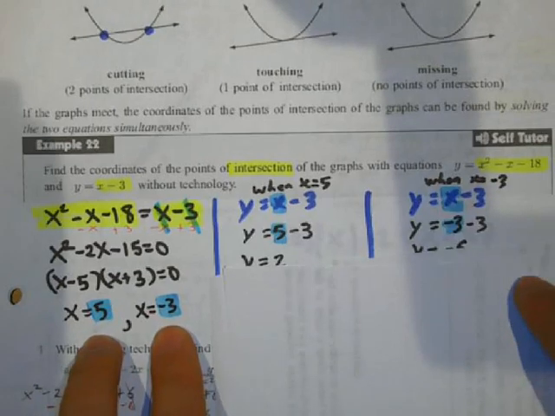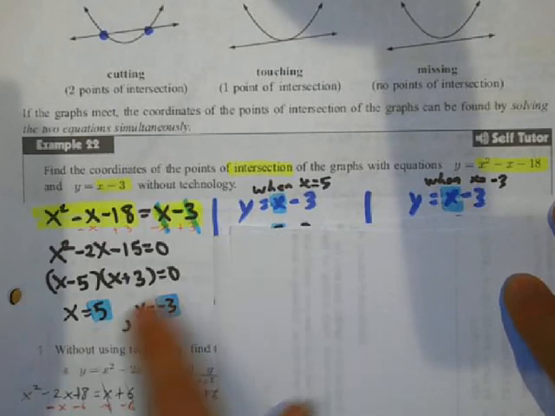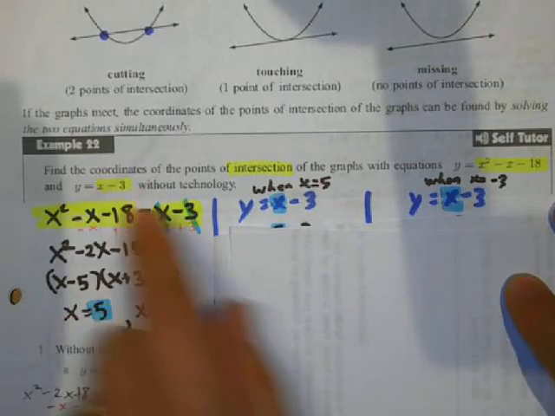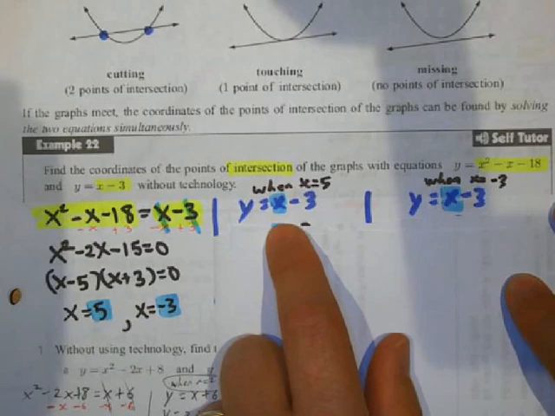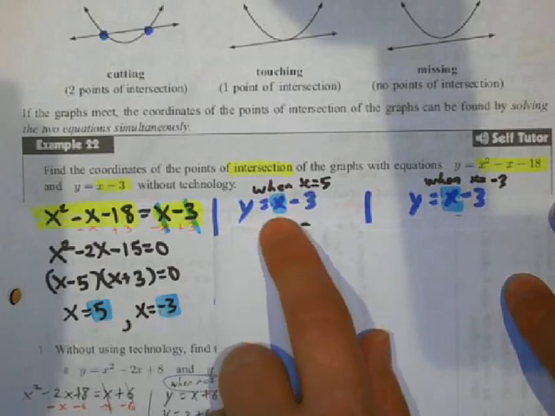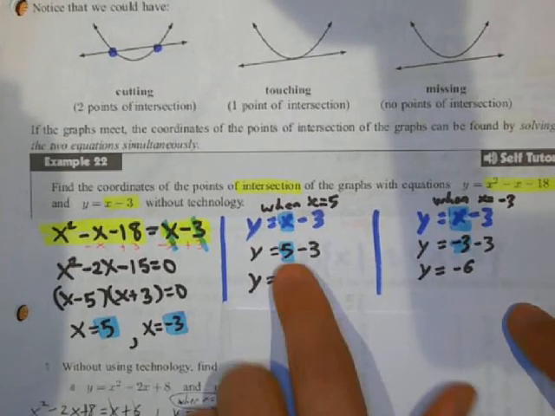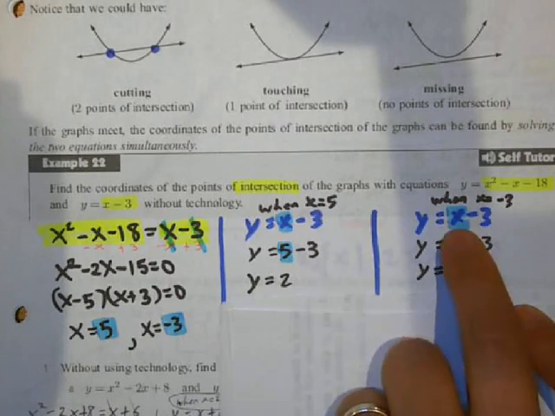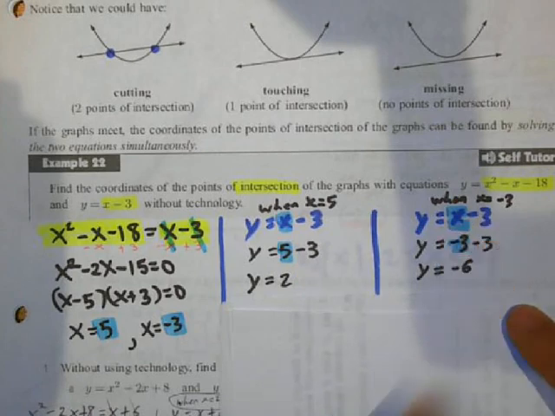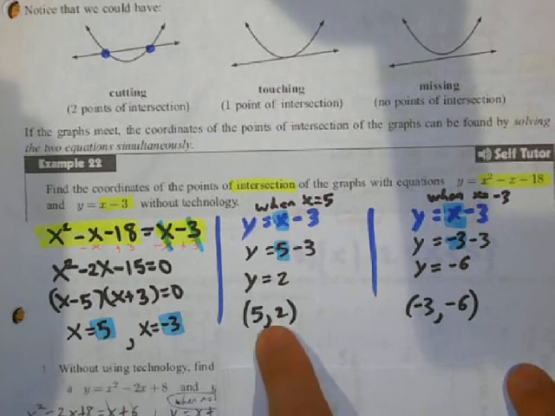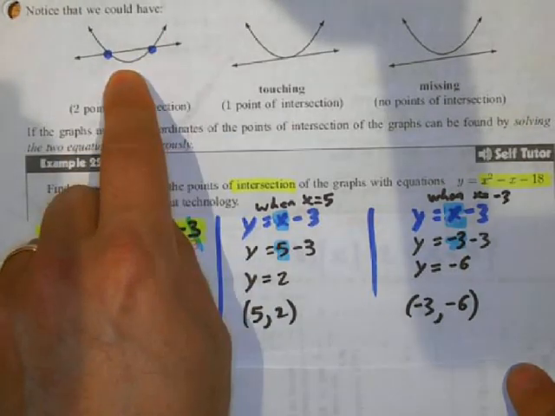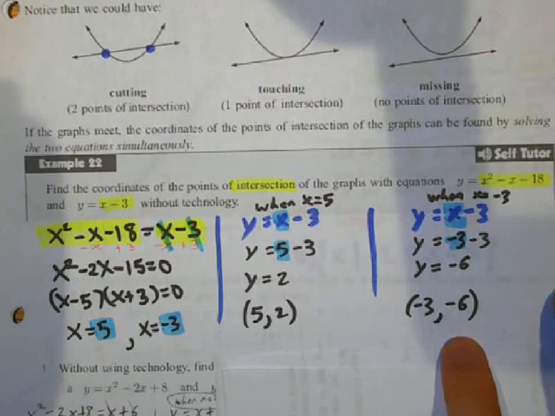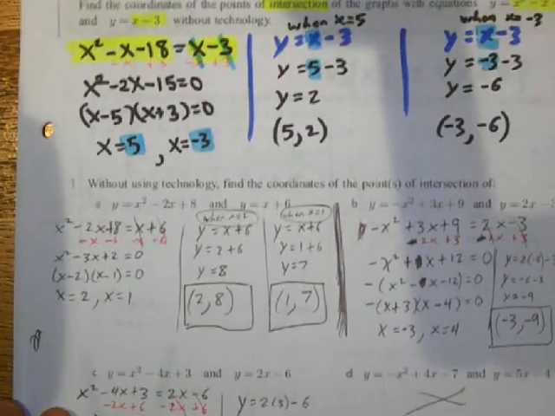So now I'm going to plug in 5 and negative 3 into one of these two equations. I decided to pick the linear equation, that's a little easier. You'll still get the same y answer. If I plug 5 in place of x, I end up with 5 minus 3, which gives me 2. If I plug in negative 3 for x, we get negative 3 minus 3, which gives me negative 6. So the two coordinates where my curve intersects the line are (5, 2) and (negative 3, negative 6). All right?